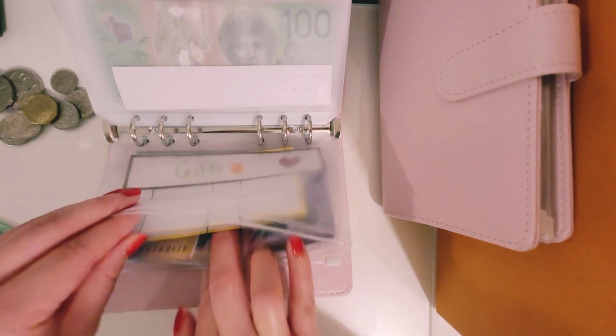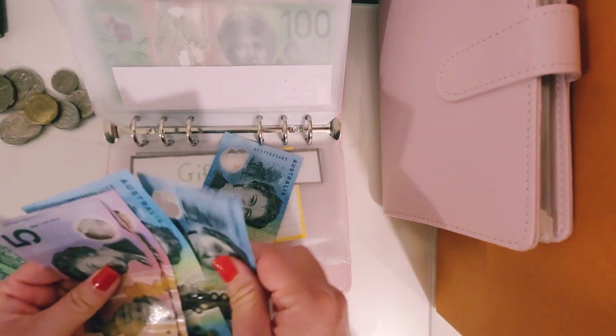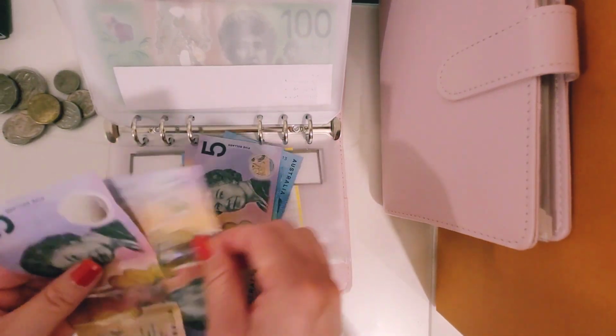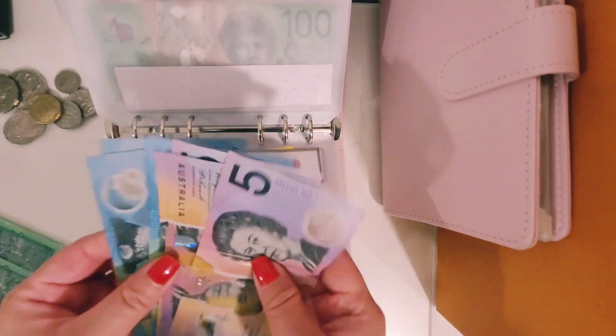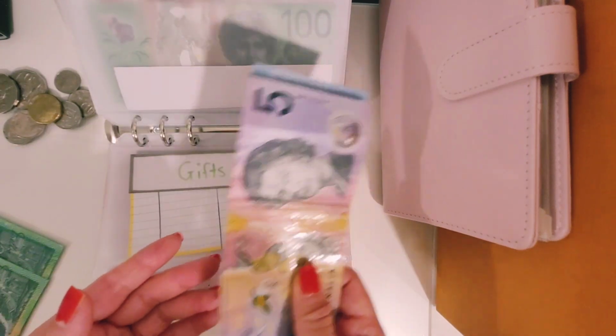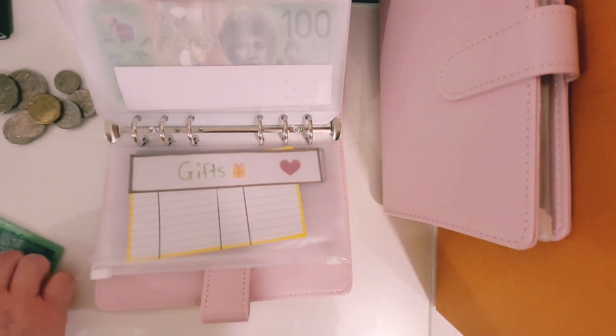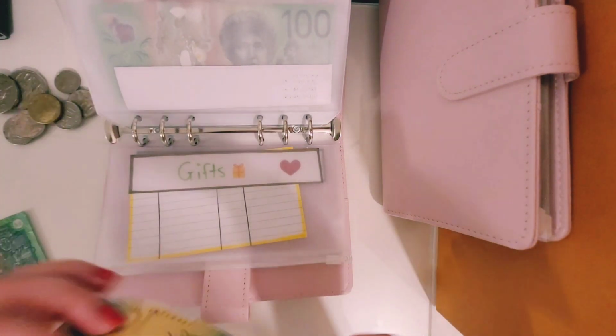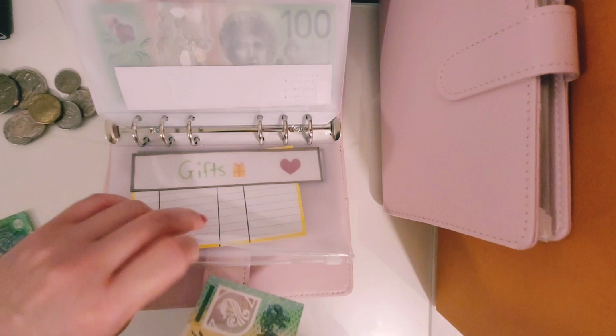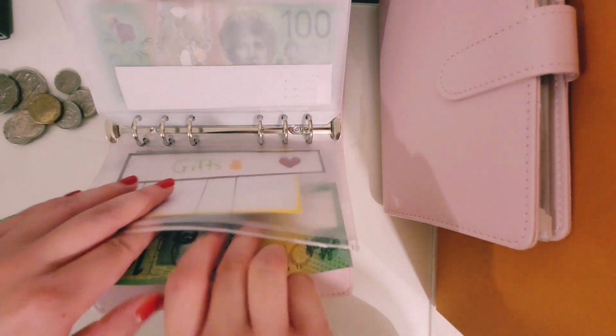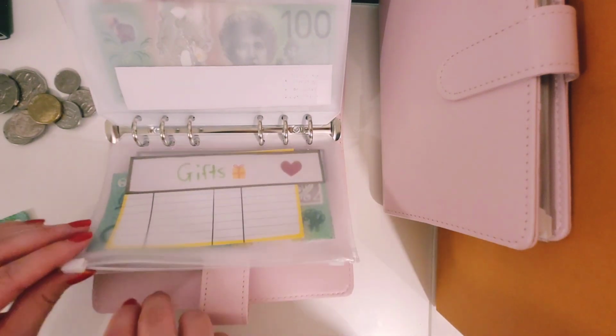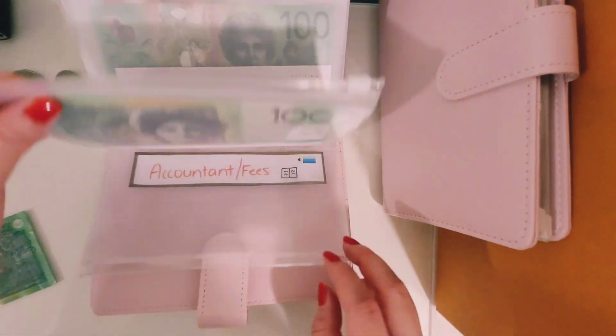Gifts, I'm probably going to put $50 in this week because Father's Day is coming up. I won't fill the tracker for this one. Put 10, 20, 30, 35, 40, 45, 50. Okay, so what I'm going to do is take this out because this is $50 and then I'm going to put in another 50. So I'll fill that up with a $100 note for gifts. Okay, that should be done.